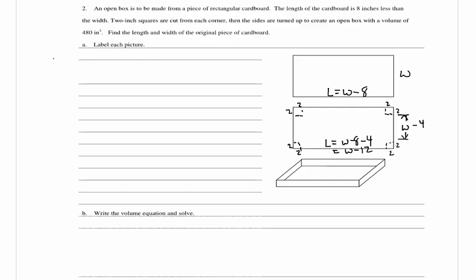And now we want to identify the length, the width, and the height of our box. So the length of our box, we already talked about, is W minus 12. The width of our box is W minus 4. And then the height is 2, which is the size of the squares we cut out of the corners.